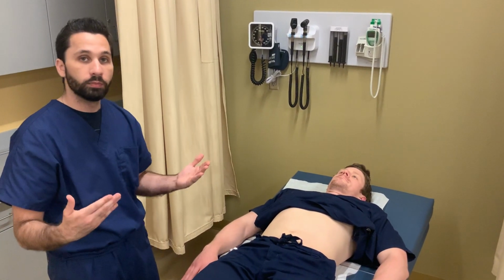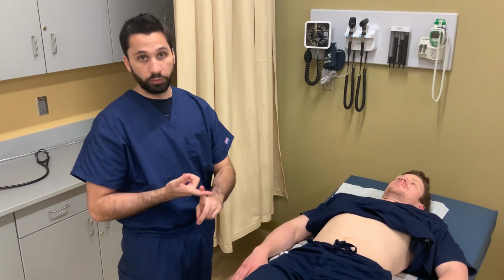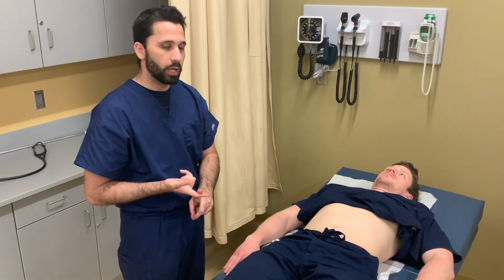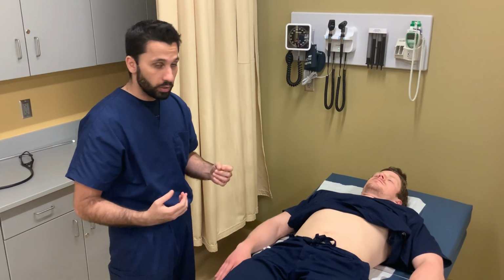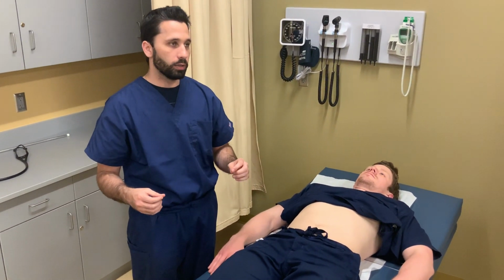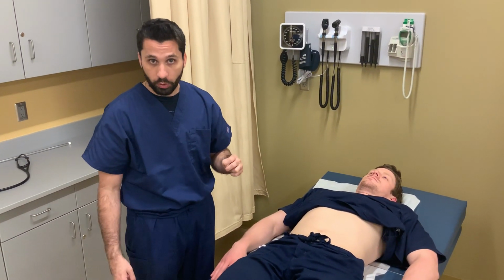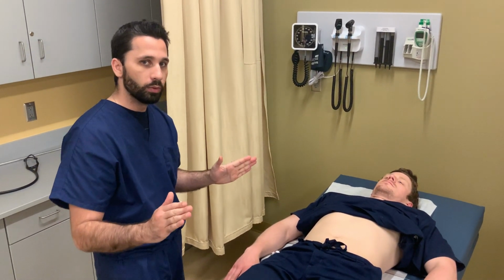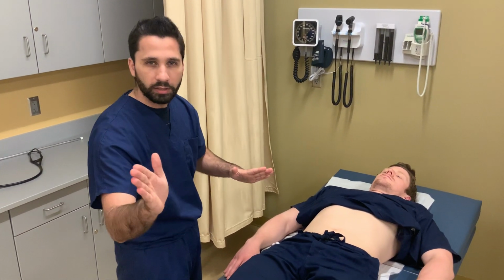Now we're gonna do the deep pressure test. But before I do that, we've got some signs that we should go over, okay? So we have the Murphy sign, which we're gonna test for patients that might have cholecystitis or any sort of inflammation of the gallbladder. And then we also have the psoas sign, the obturator sign, and McBurney's point. We also have rebound tenderness and Rovsing's sign, okay? So we're gonna move to the Murphy sign first, and then we're also going to try to feel the liver and everything too. But let's actually start with the liver. That sounds a little bit better.